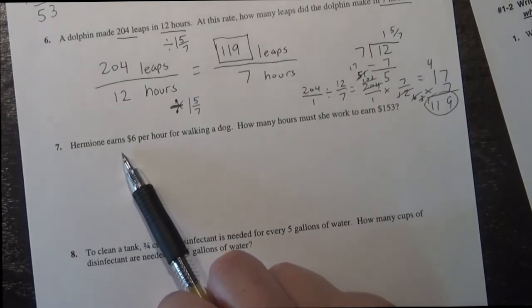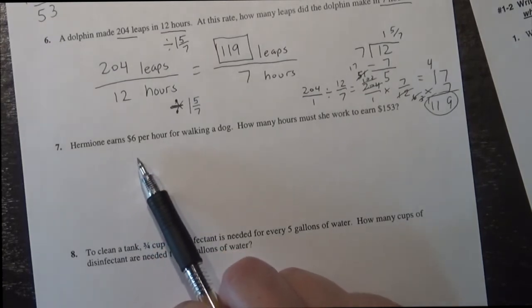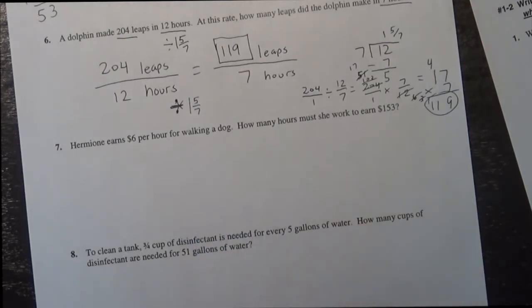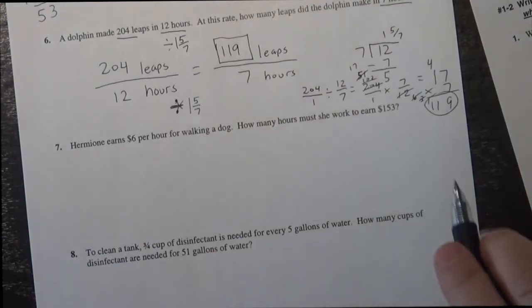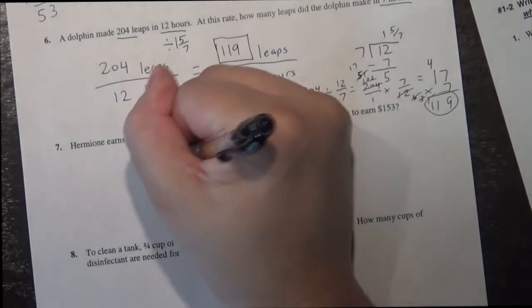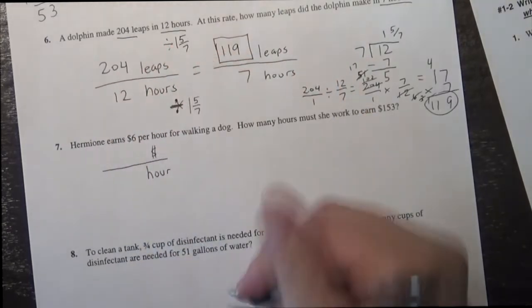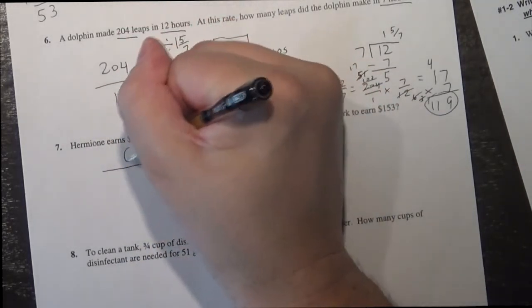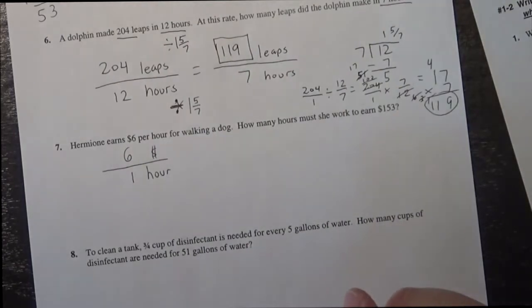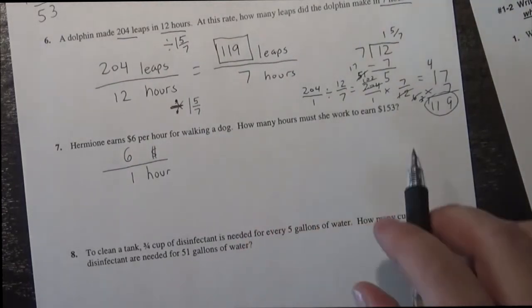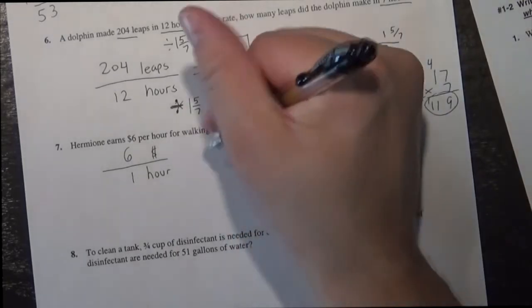Hermione, I can't remember how that's pronounced, but it's the Harry Potter character. She earns $6 per hour for walking a dog. How many hours must she work to earn $153? Okay, so if she is making $6 per hour, so we'll say dollars and hours, so we can say that $6 for 1 hour. And then how much must she work to earn $153?